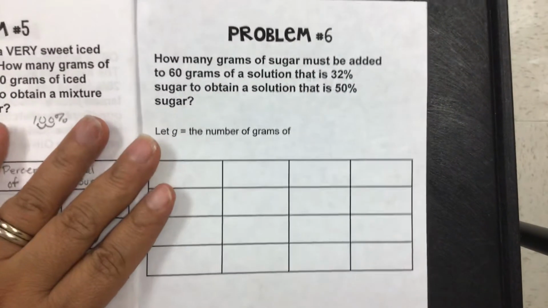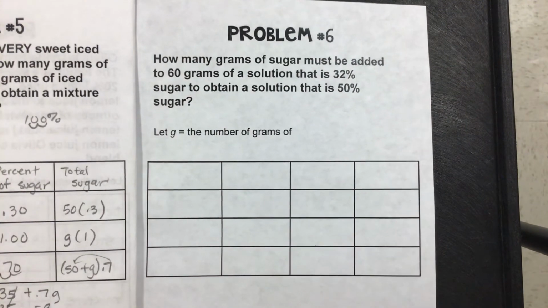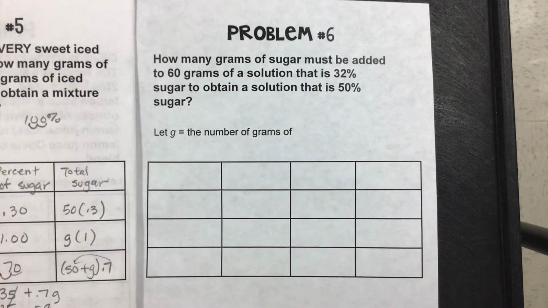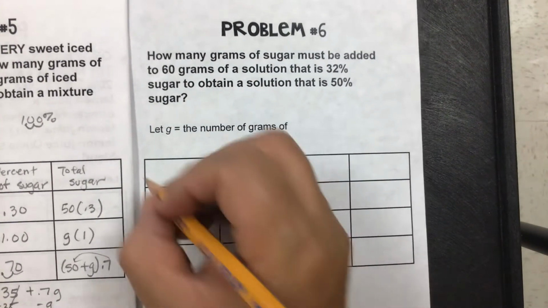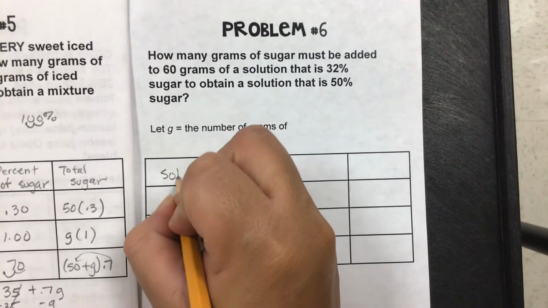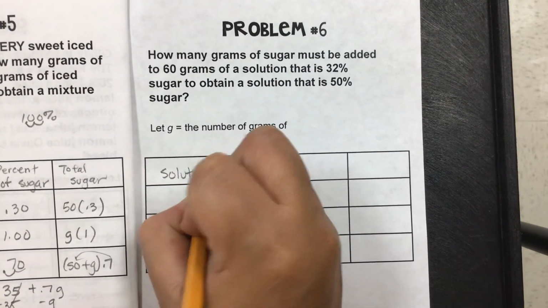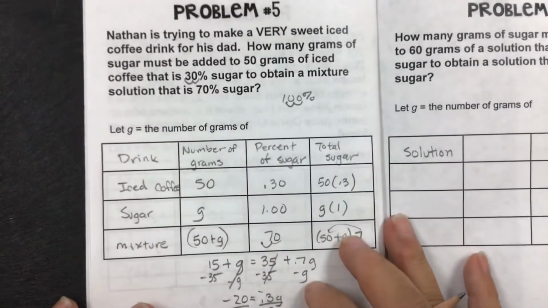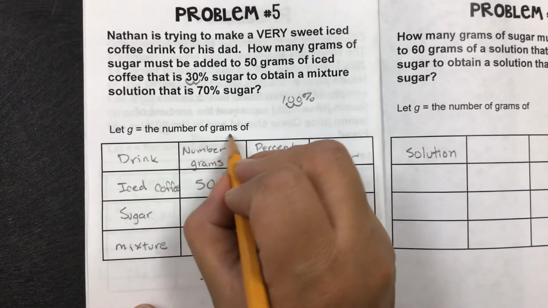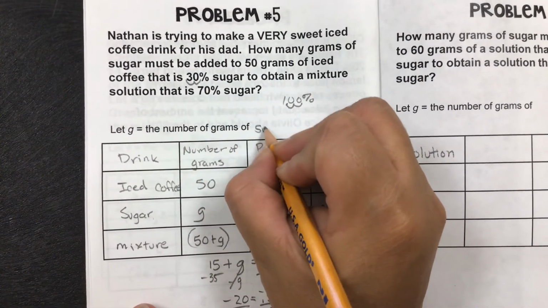Okay, and our last one is how many grams of sugar must be added to 60 grams. So we have a solution. On the previous one I forgot to mention that this is the number of grams of sugar.